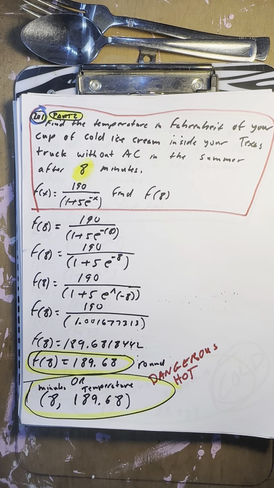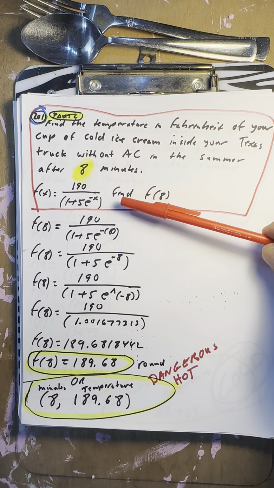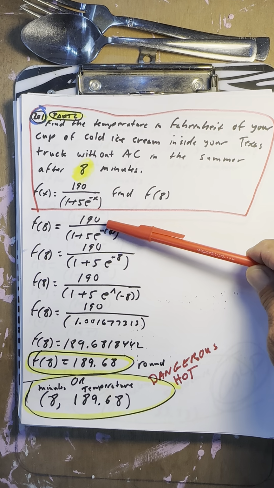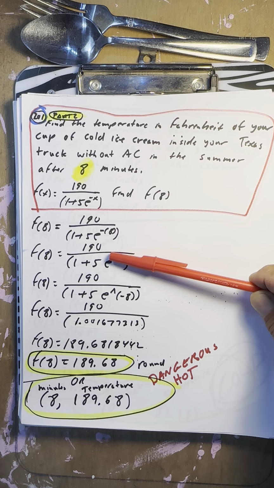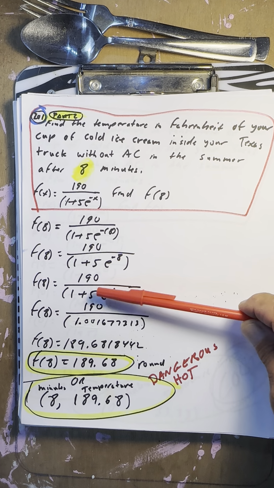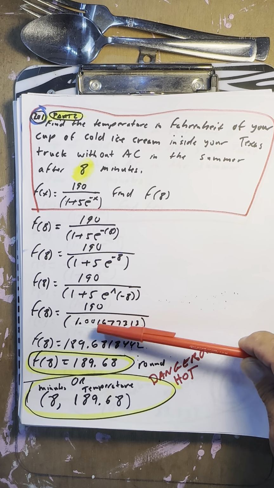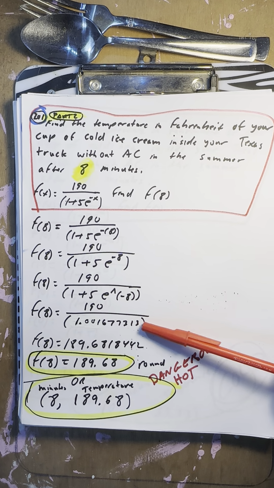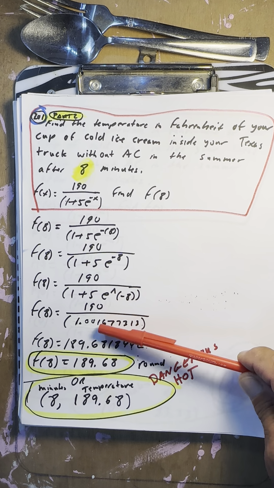What happens now? Find the temperature in Fahrenheit of your cup of cold ice cream inside your Texas truck without AC in the summer after 8 minutes. You're in there for 8 minutes now. Use the logistic function again. E to the 8 is this number. E to negative 8. All this in your calculator is going to give you this. Okay, divide those two numbers. You're going to get 189 point something.